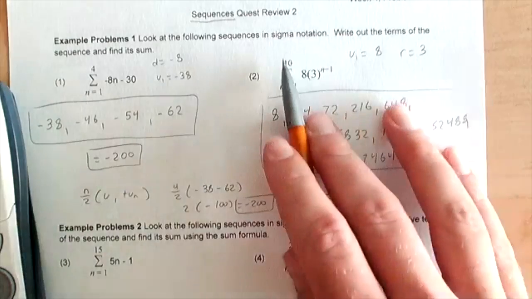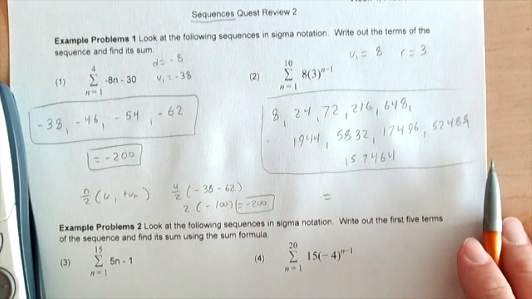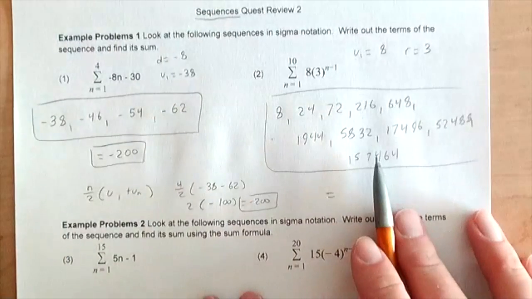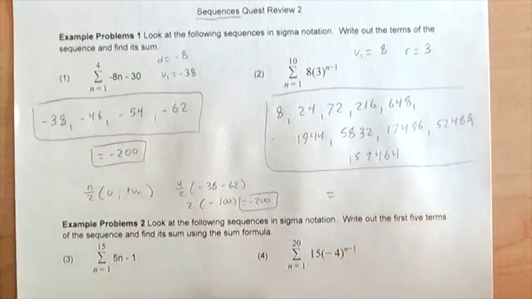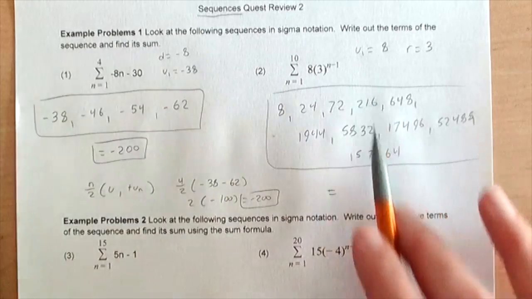Okay, so in my opinion, 10 is a good cutoff. If there were any more terms, I think it's too much to just write out even. I'm never going to make you write out more than 10 terms. And I'm also not going to ask you to use the sum formula. So again, we're looking for the adding up of these numbers.